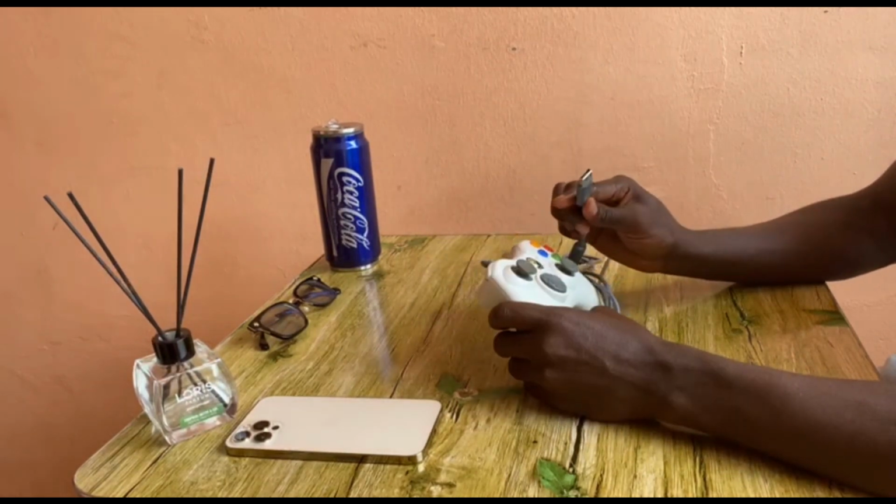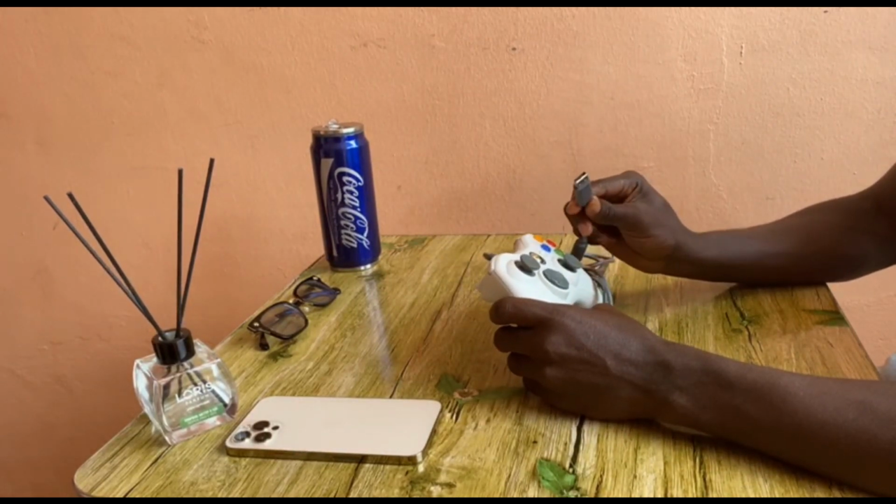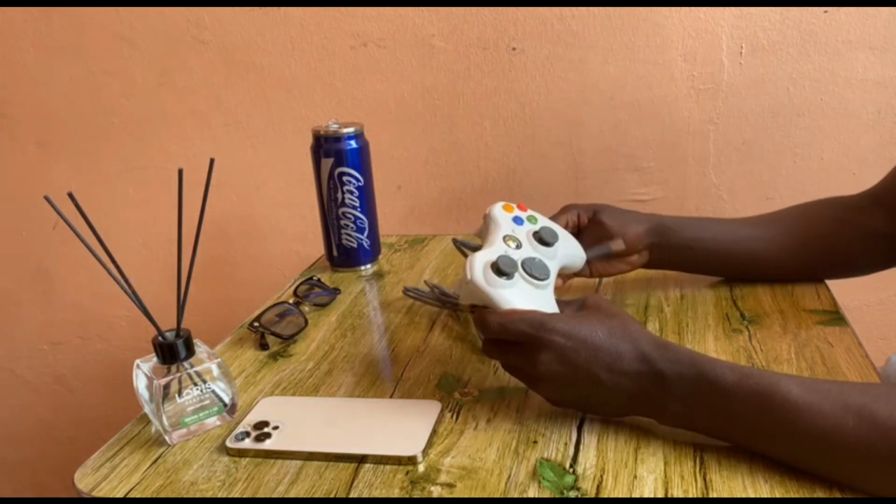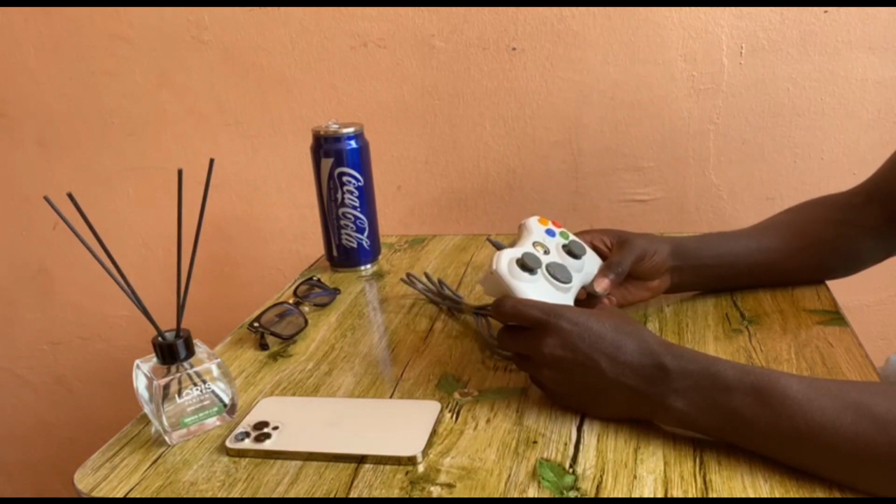This one is a USB cable, so you just have to connect to it, then you are done. You see, so let's begin.